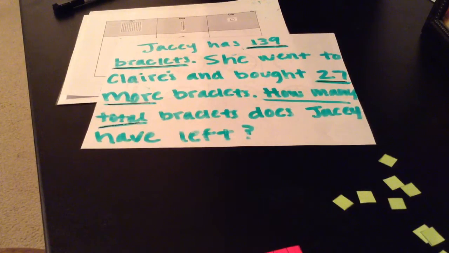Our first problem is going to be a second grade level problem dealing with addition with 3-digit numbers and 2-digit numbers. JC has 139 bracelets. She went to Claire's and bought 27 more bracelets. How many total does JC have left?